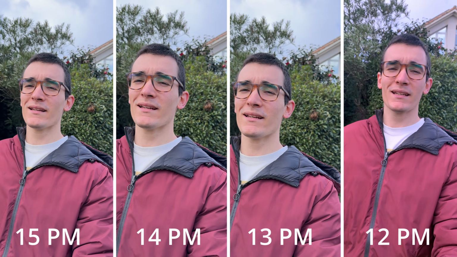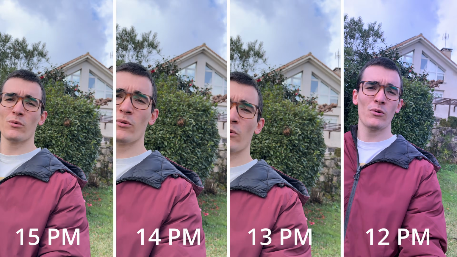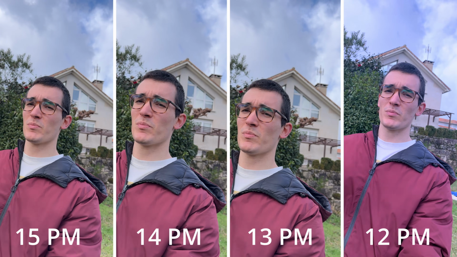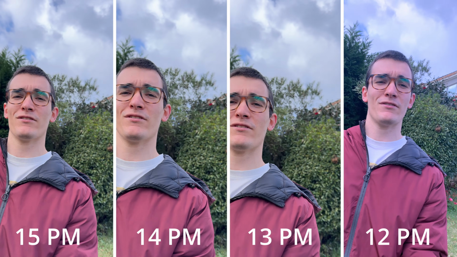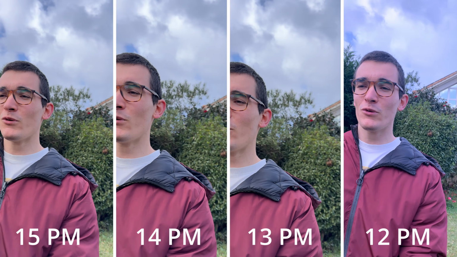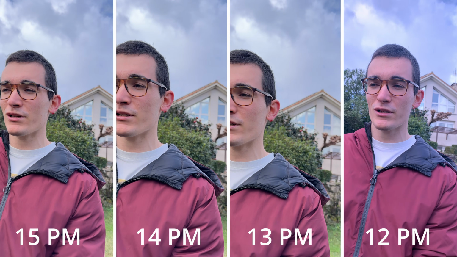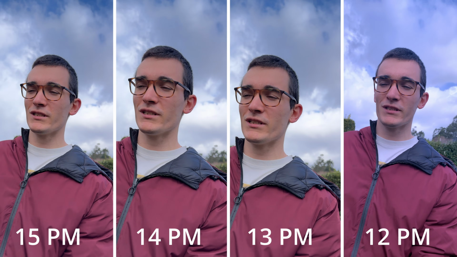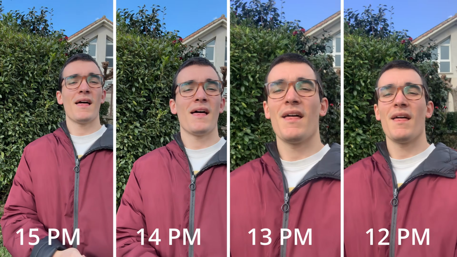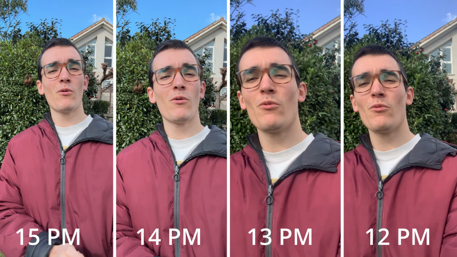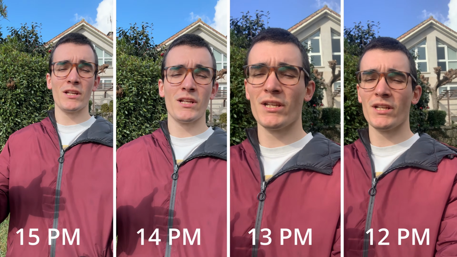And to be honest, this is a little bit sad because, yes, of course, I was expecting for there to be a difference between the iPhone 12 Pro Max and the 15 Pro Max, but I wasn't expecting this difference to be so abrupt. The iPhone 12 should have been a little bit worse than the 13, and the 13 a little bit worse than the 14, and the 14 a little bit worse than the 15, but no, there's like this big shift.